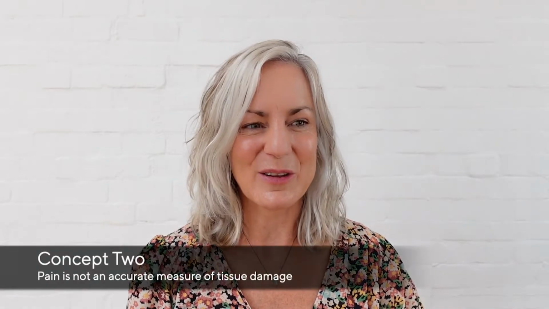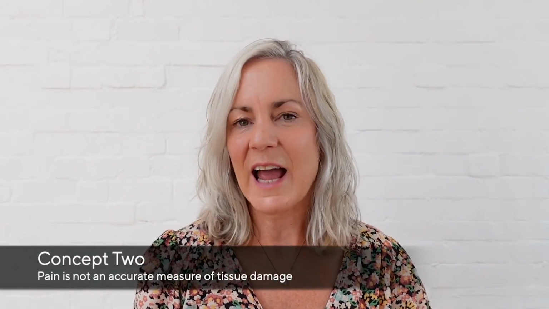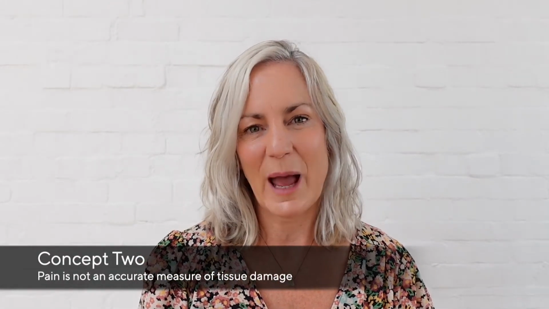Secondly, the second concept: pain isn't an accurate measure of tissue damage within the body. So we might often think that the pain comes directly from the body, but because it comes from the brain, we now also realize that there might be other forms of pain, not just damage to, say, a ligament or a bone or a muscle. So we'll explore that more later.